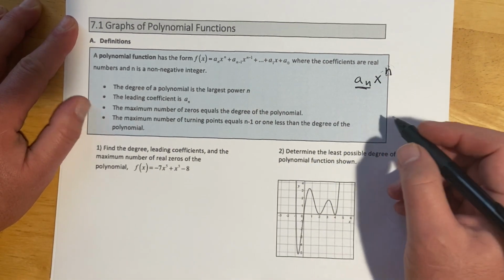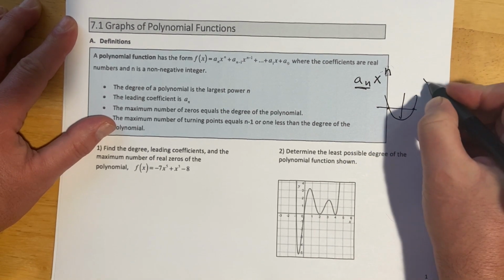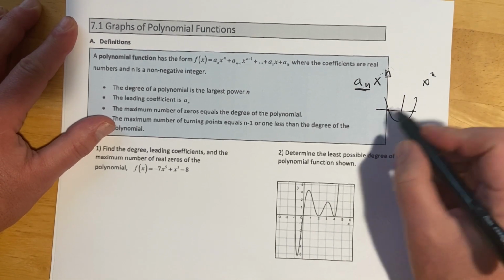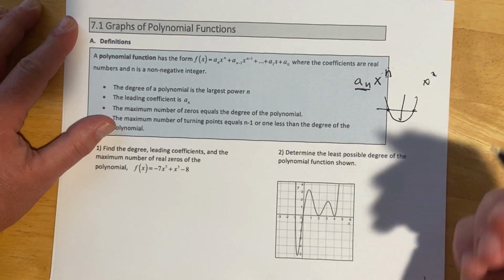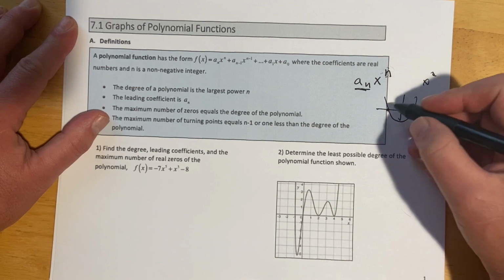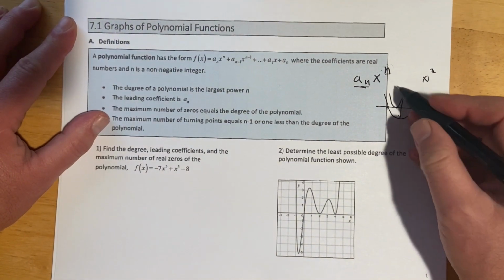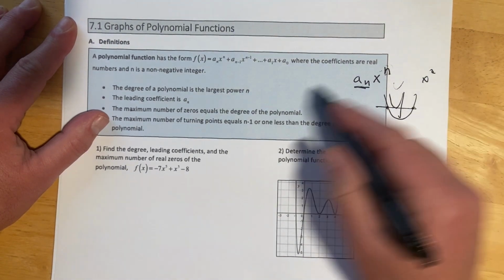So zeros are the places where you are crossing the x-axis. So if we think of x squared, this would be degree 2, and it has at most 2 zeros. So the maximum number of zeros in this case would be 2. I can draw this so it only has 1 zero, and likewise I can draw it so it has no zeros. So this is again a maximum.